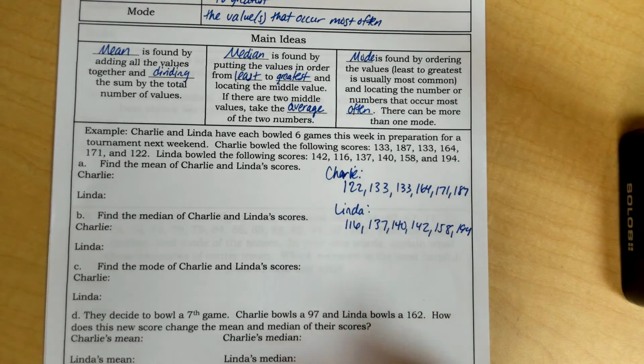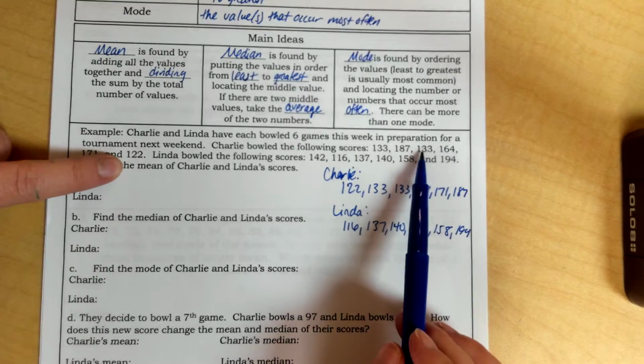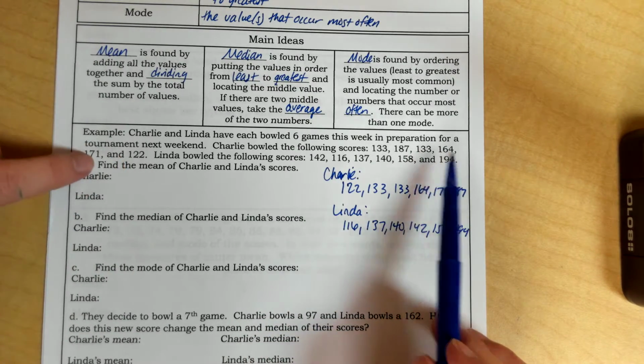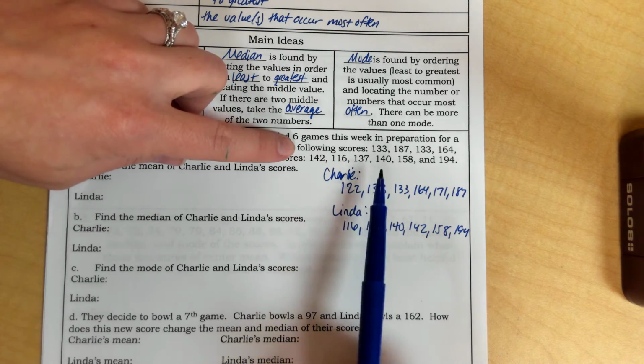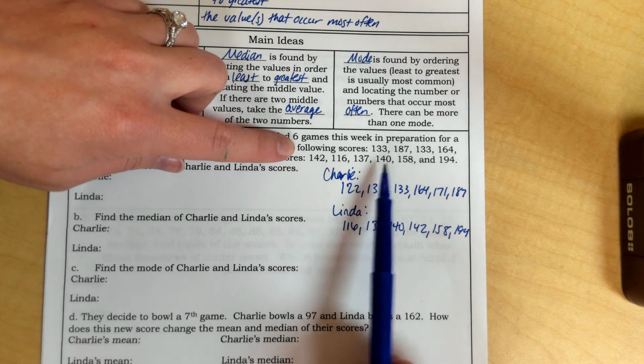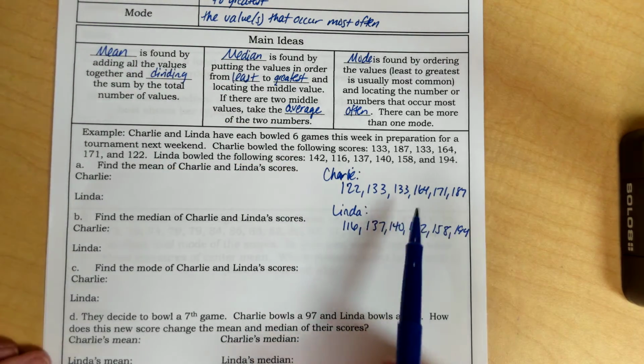Let's just make sure that we have all of our values. So let's see, 122, 133, 133, 164, 171, 187. So we've got all of Charlie's, and then Linda, 116, 137, 140, 142, 158, and 194. Alright, so we have them and they're in order now.